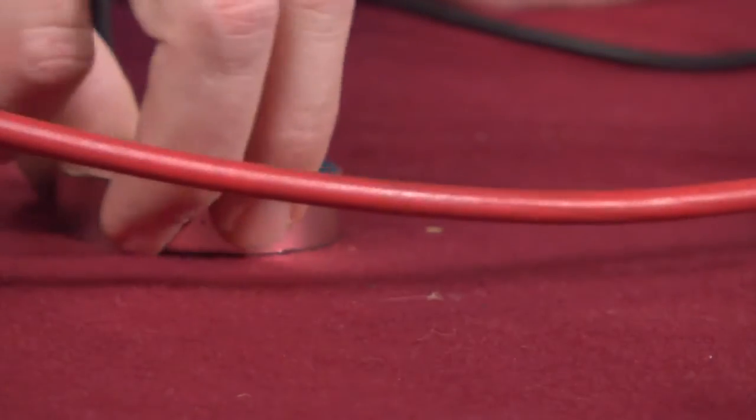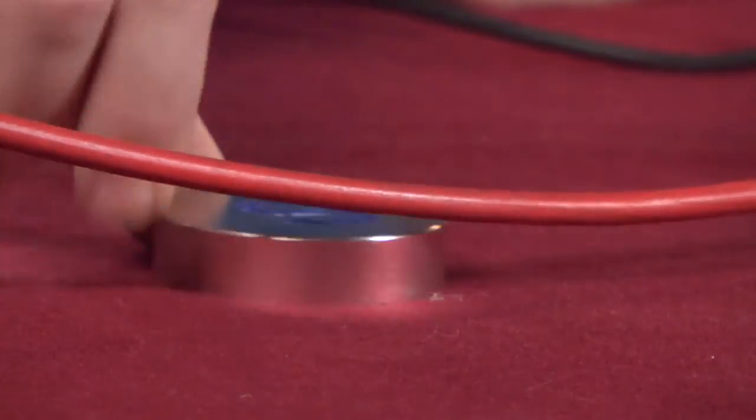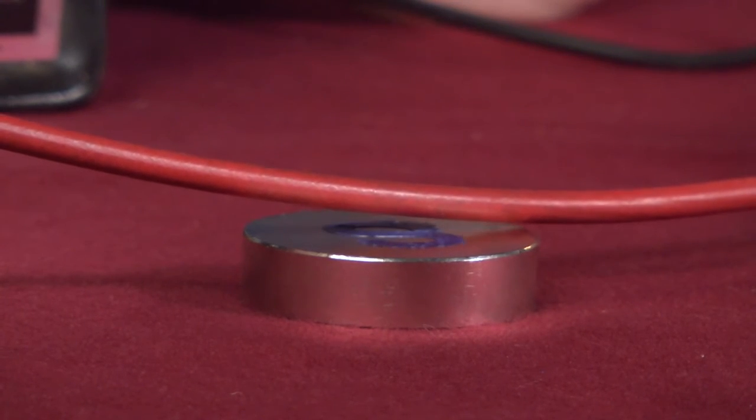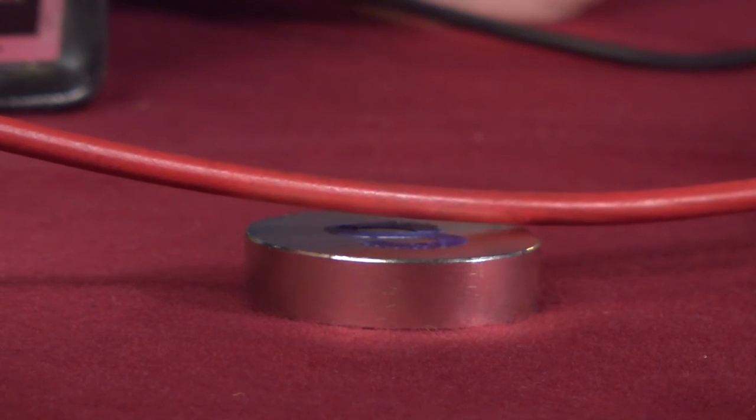Next question. How about if I was to take the magnet and flip it over so that we have a south pole? In this case, what will be the direction of deflection of the wire? We'll give you some choices.